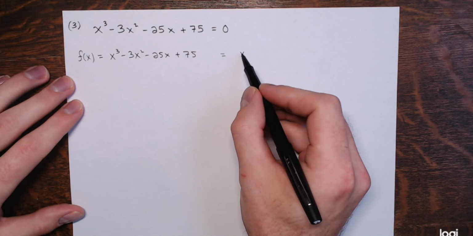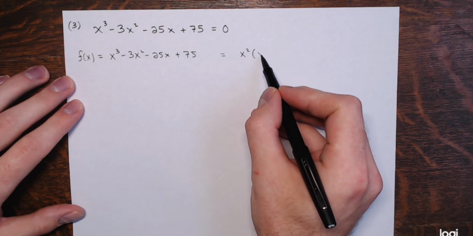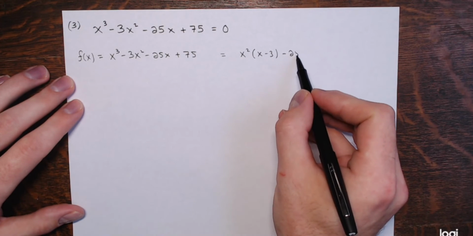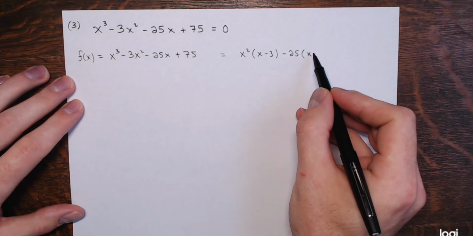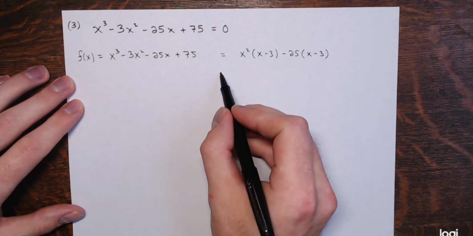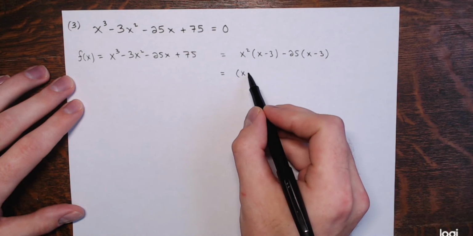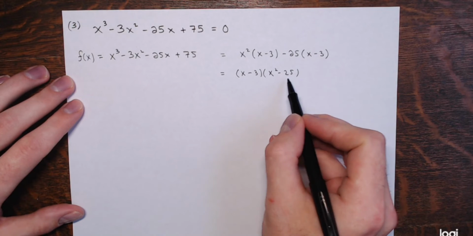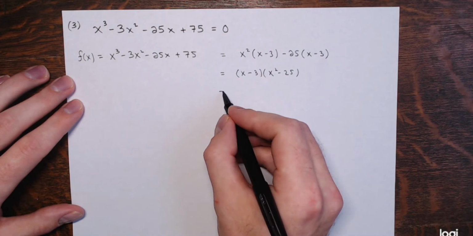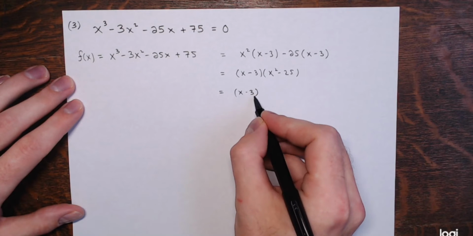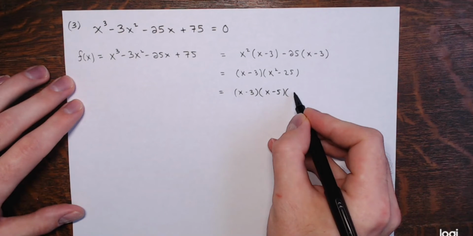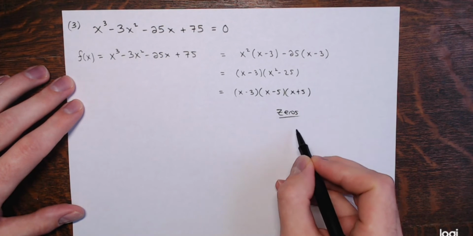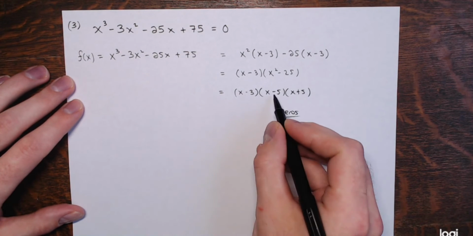You could pull out the x squared from the first two terms, leaving you with x minus 3. And then from the next two terms, you pull out negative 25. And then you'd have again the factor x minus 3. And then, x minus 3 is common to both of these. And the other factor left over would be x squared minus 25. And there's another difference of squares, x squared minus 5 squared. So this factors to x minus 3 times x minus 5 times x plus 5, right? And so I can immediately tell you the zeros now. X equals positive 3, positive 5, and negative 5.